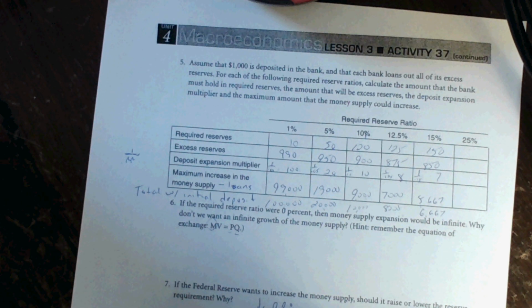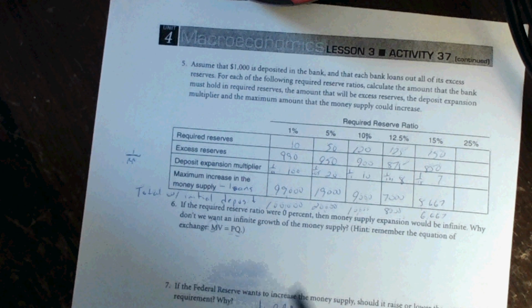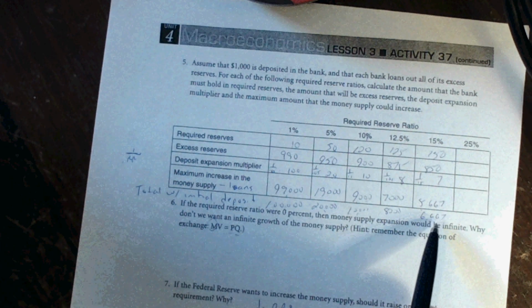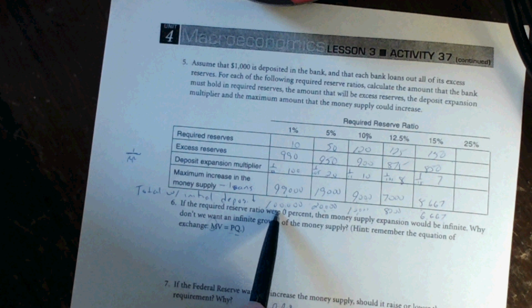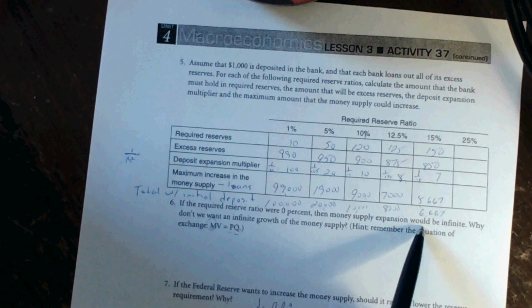If the Federal Reserve wants to increase the money supply using one of the 3 tools of monetary policy, should it raise or lower the reserve ratio requirement? They should lower the reserve ratio. Note, as the reserve ratio declines, the increase in the money supply is growing. So lowering the reserve ratio is expansionary. Raising the reserve ratio is contractionary.